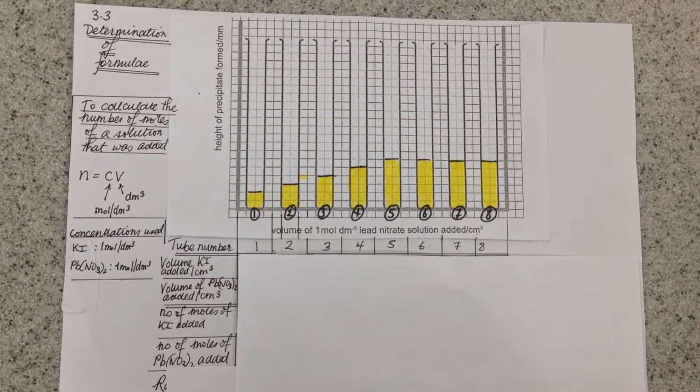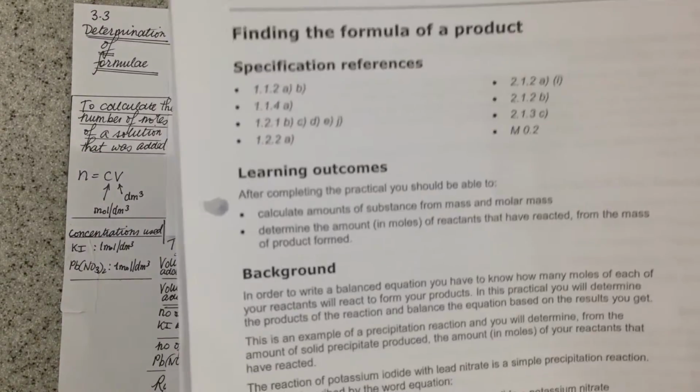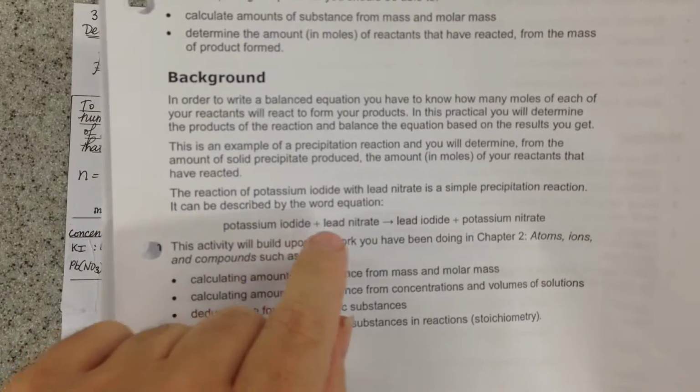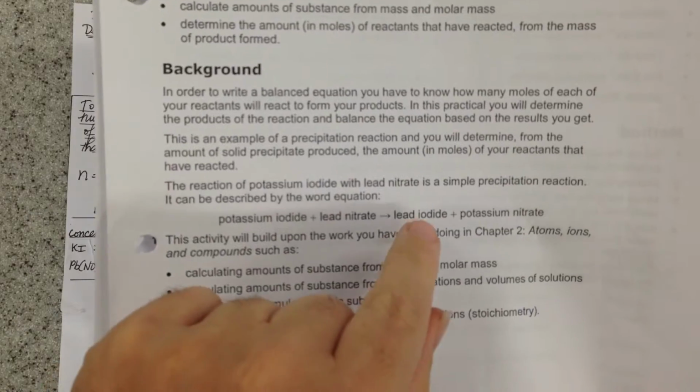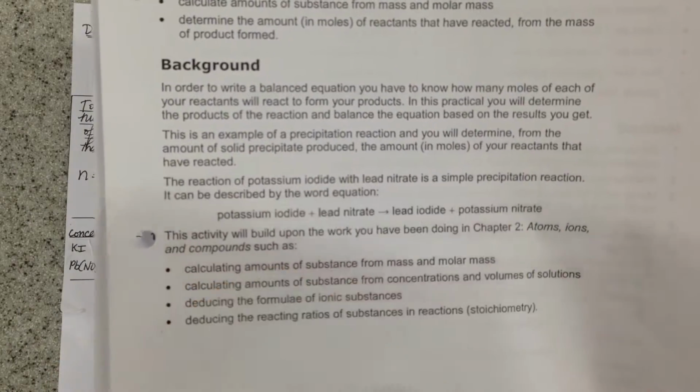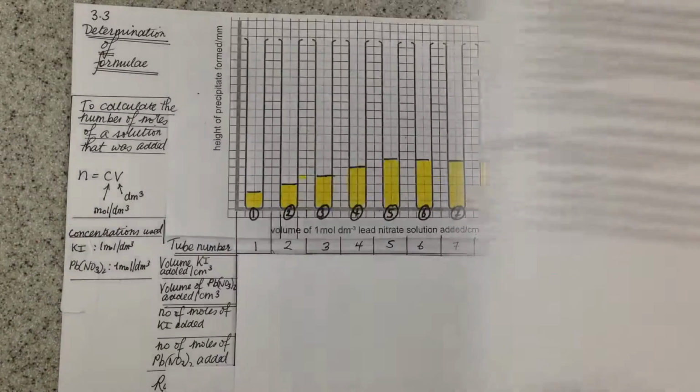So this is a talk through of the sheet Determination of Formula, finding the formula of a product. In this sheet what you do is you take potassium iodide and lead nitrate, you react them together to get yellow lead iodide and soluble and colourless potassium nitrate.